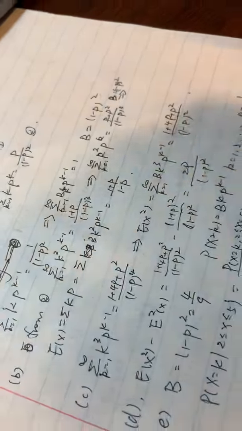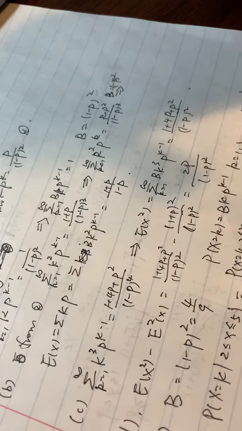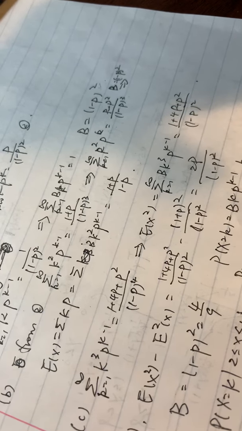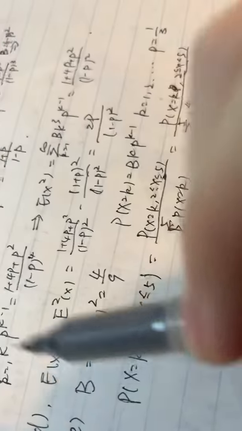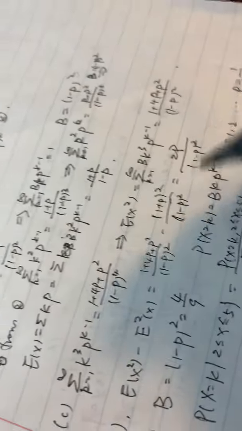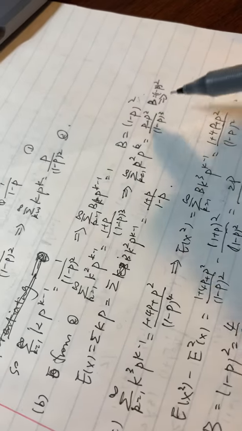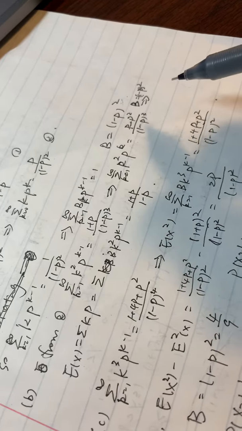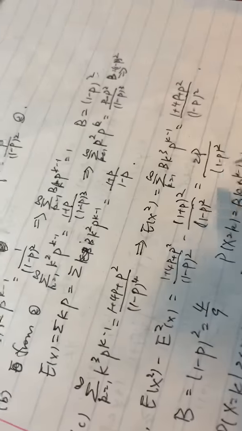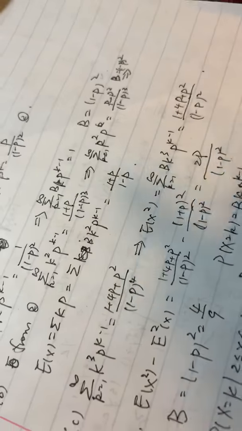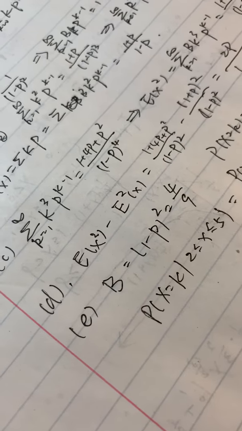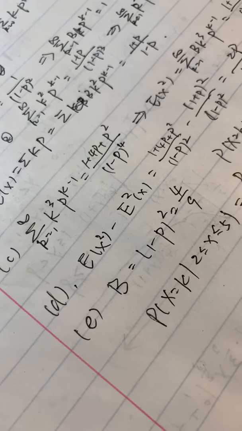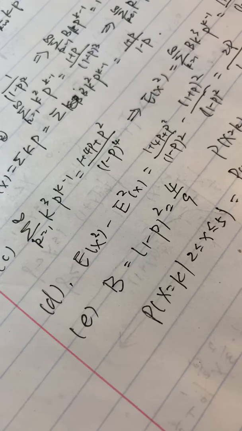And for problem D, it lets us find EX squared minus (EX) squared. It has us find this atom, so just subtract the results of the previous two questions, we can get this answer.